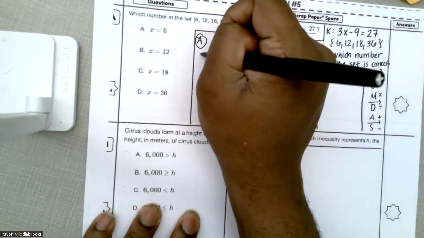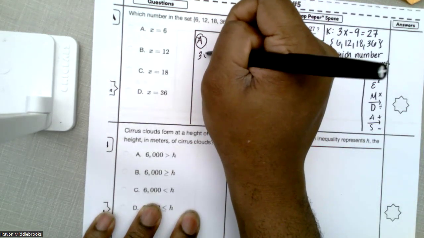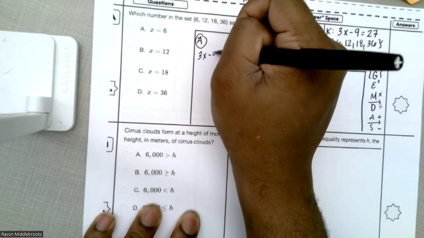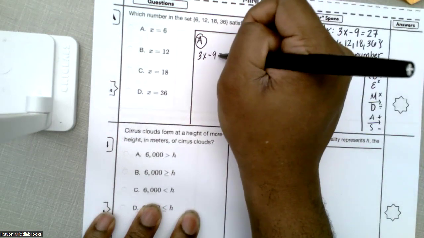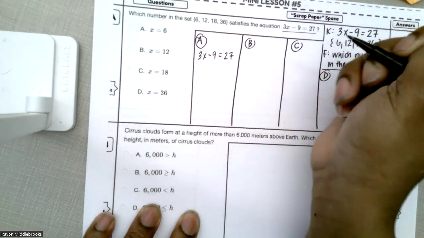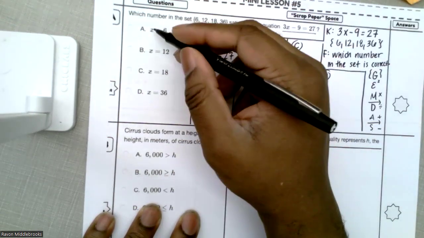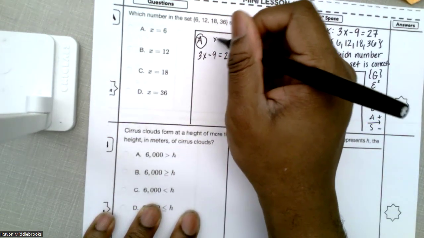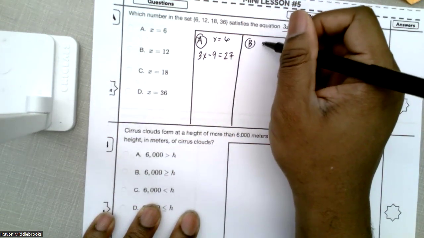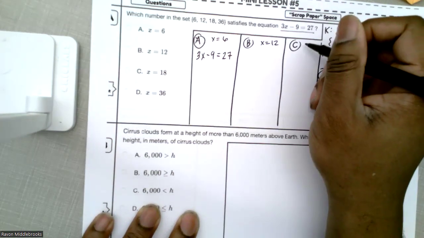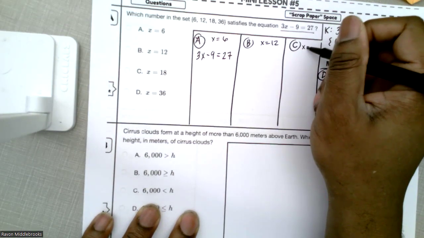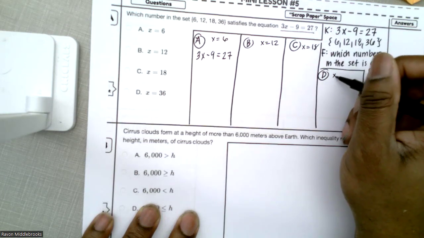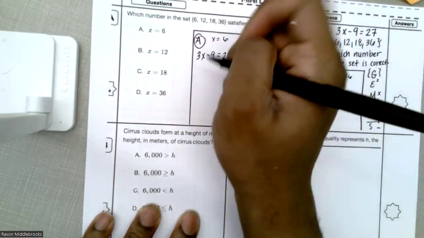So A is 3x minus 9 equals 27. For A, I'm substituting x equals 6. For B, x equals 12. For C, x equals 18. And for D, x equals 36.